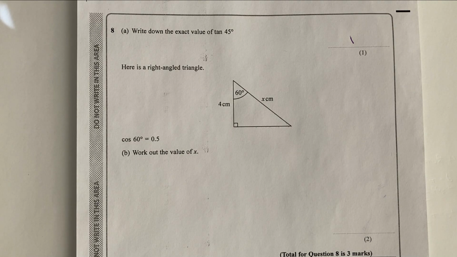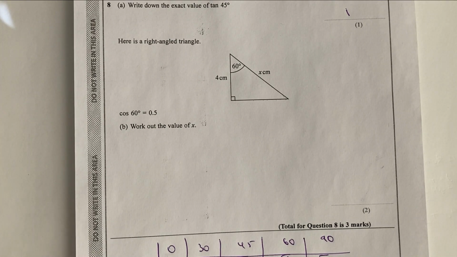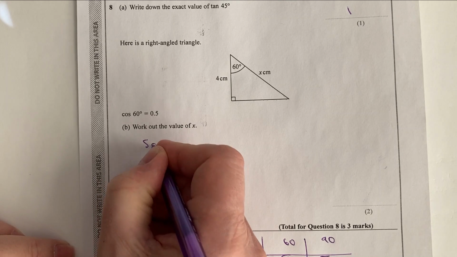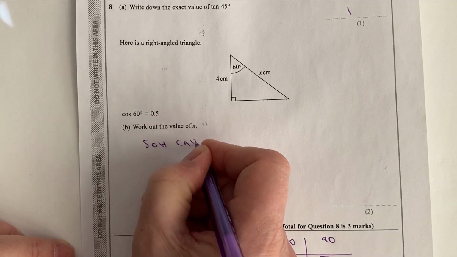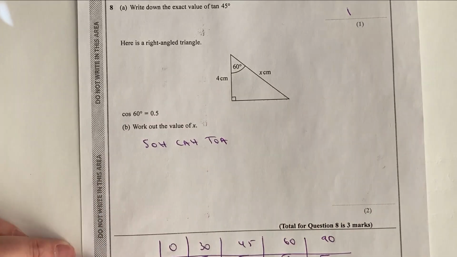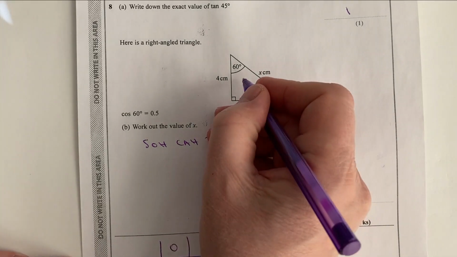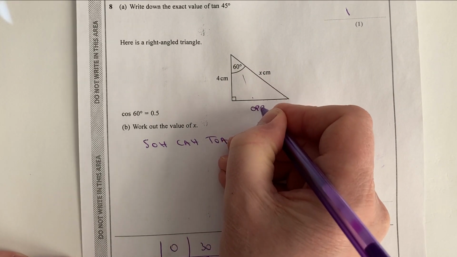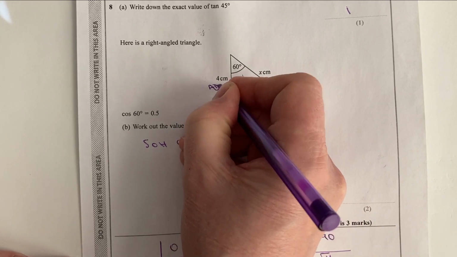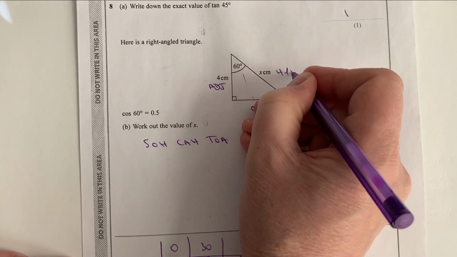Okay, no problem. So it is actually a SohCahToa type question. So I'm going to write SohCahToa. And the next thing I would do is label the sides of the triangle itself. So this is opposite, this is the adjacent, and this is the hypotenuse.